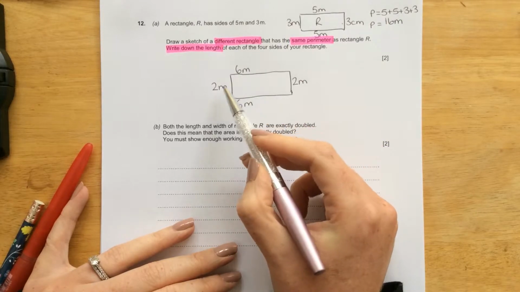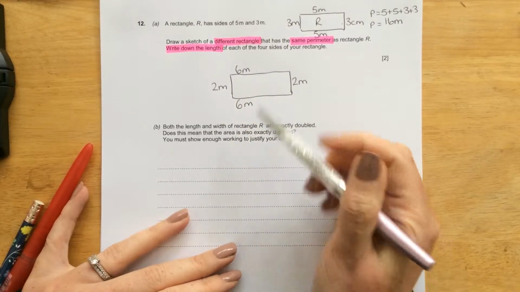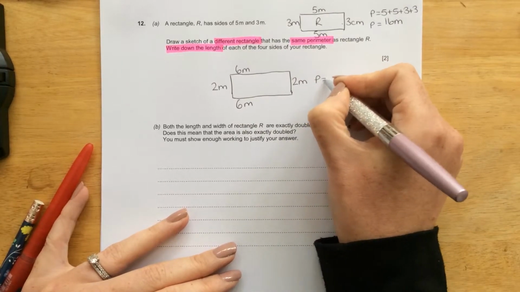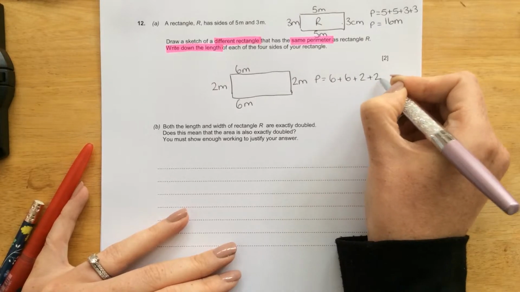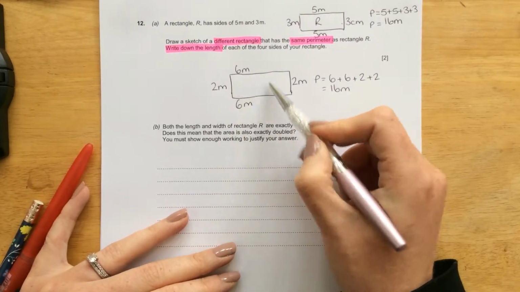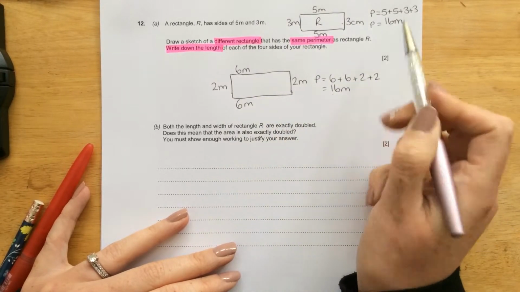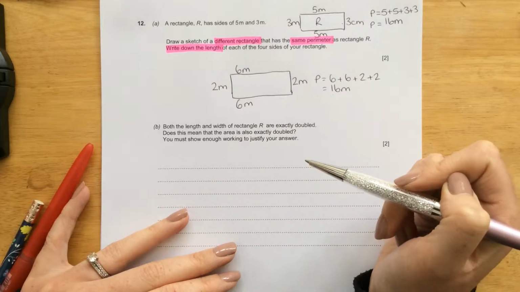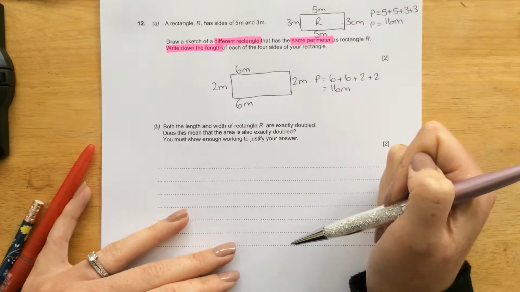Adding those up, 2 and 6 is 8 and 2 is 10 and 6 is 16. So this is a different rectangle because it has different measurements, but it has the same perimeter as the previous rectangle. You could also have different measurements here.